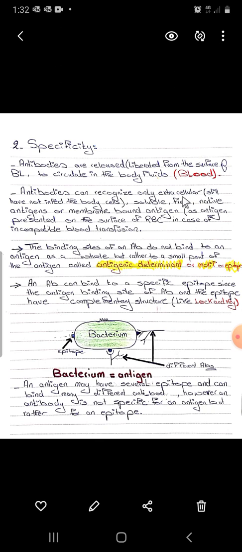It's extracellular, so antibody can recognize only extracellular, not yet infecting the body cell. Because in the previous session we noticed that the T lymphocyte, not the B lymphocyte, can recognize the antigen that infects the body cell, that is intracellular, but the antibody can recognize only the extracellular, which means outside the cell, okay? Soluble, which means dissolved inside our blood.